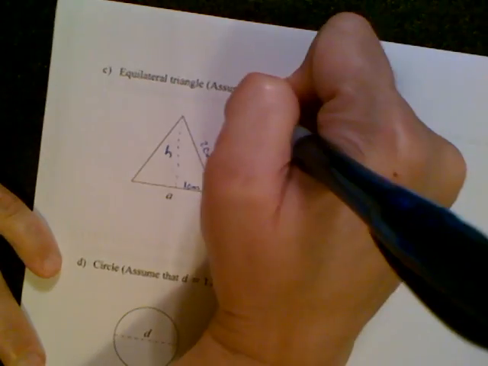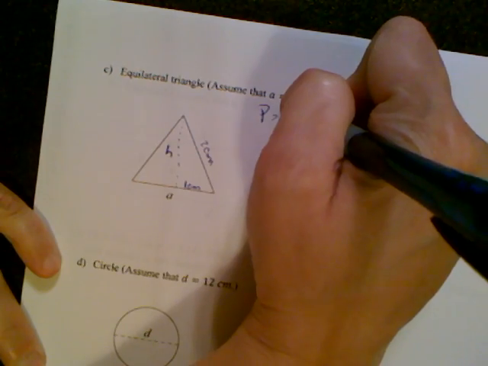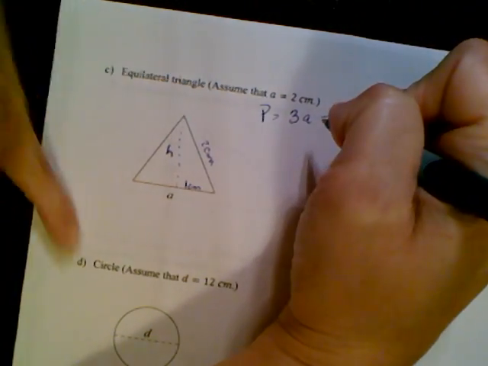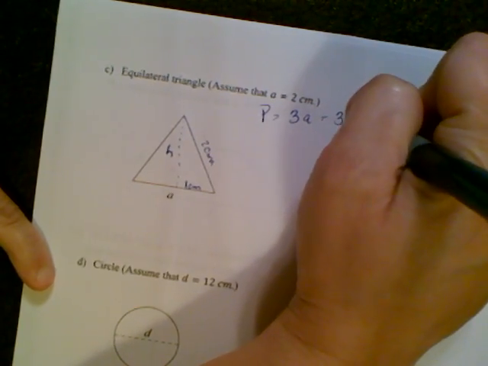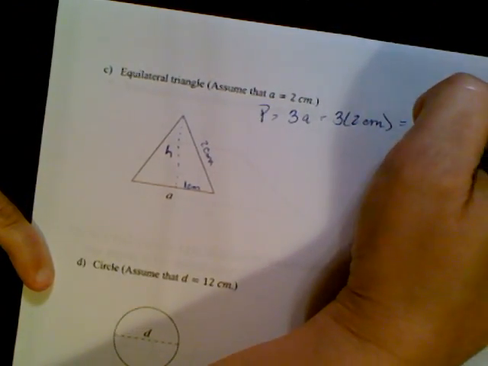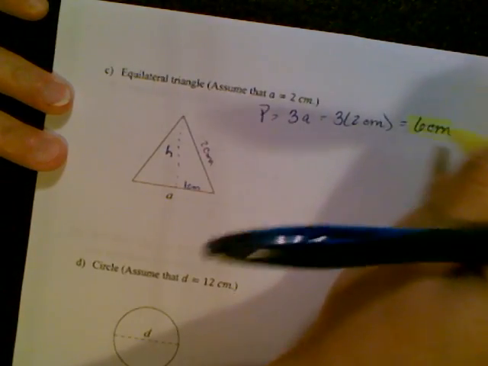But first we need to find the perimeter. The perimeter is going to be 3 times A, because I have 3 sides of a triangle and all sides are the same. So that's 3 times 2 centimeters, which gives me a perimeter of 6 centimeters.